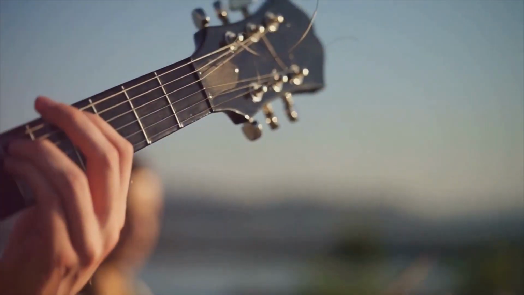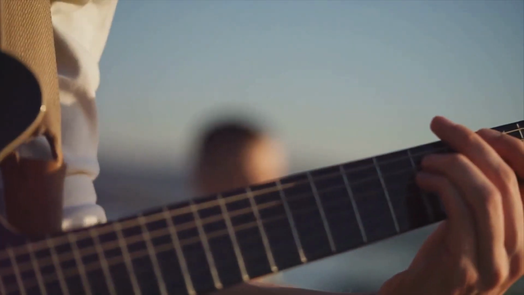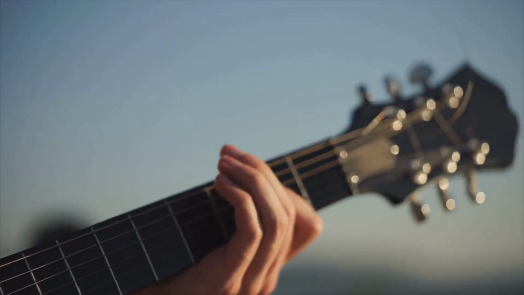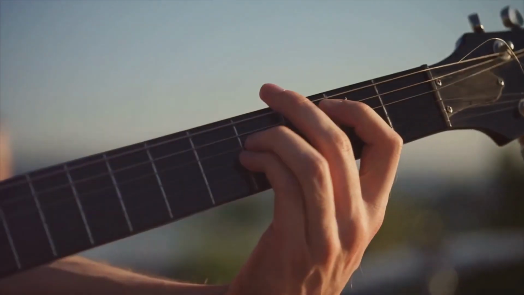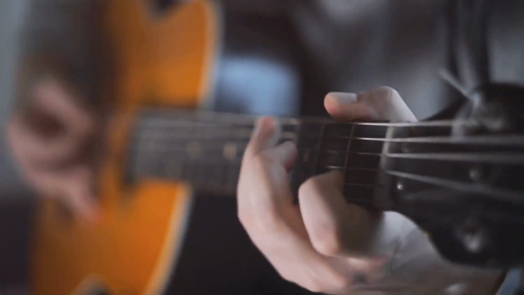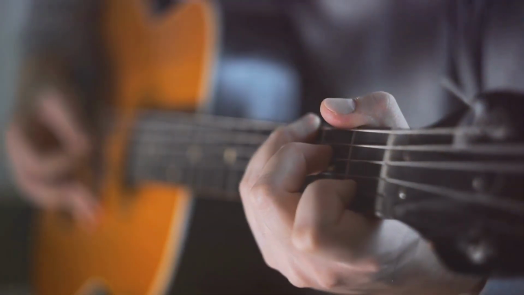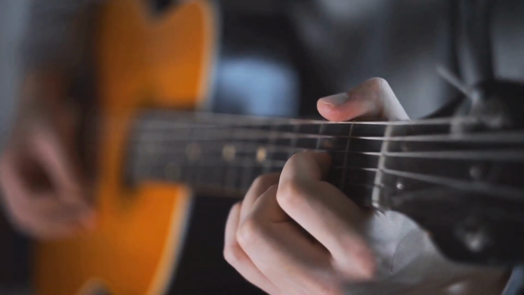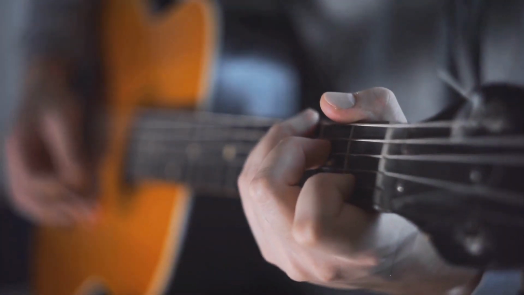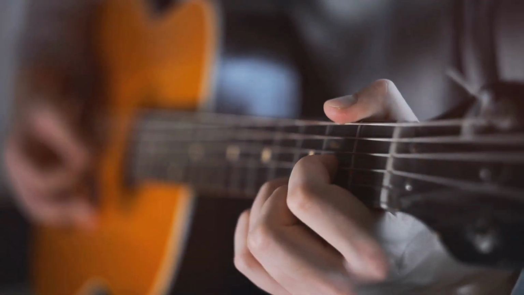The beauty of guitar tabs is that they allow you to learn songs at your own pace. You can start slow, get comfortable with the finger placements, and then gradually increase your speed as you get more confident. And here's a little tip for you. Don't be afraid of making mistakes. They're part of the learning process. Every great guitarist you admire has made countless mistakes along their journey. So embrace your errors, learn from them, and keep moving forward.